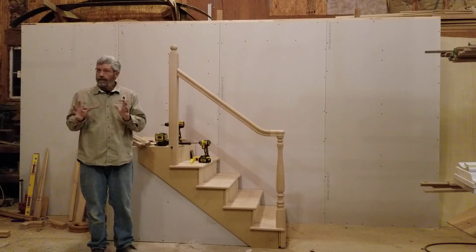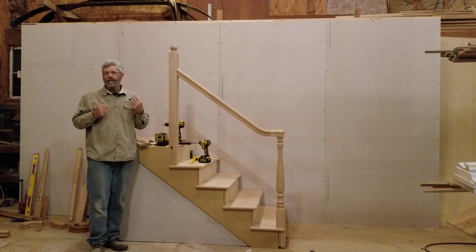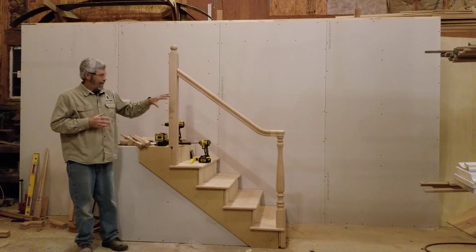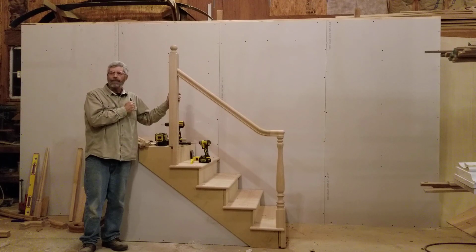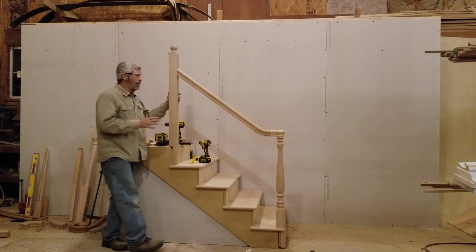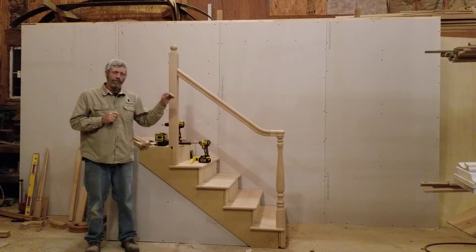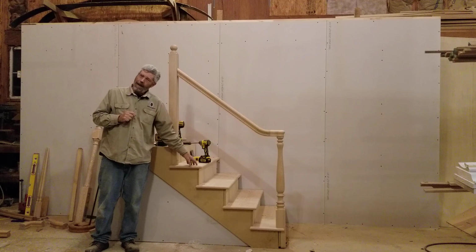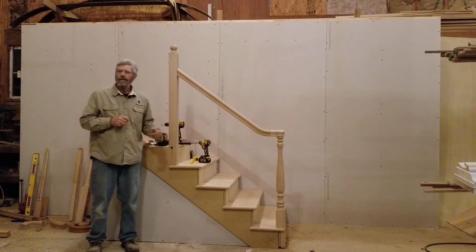So getting really close to the end of the time, just to kind of go back and recap some of the things. Boy, make sure you get all the parts solid when you're putting everything together. Remember that the most important thing you've got to figure out is where's the center line of your handrail, and that's going to be the center line of where all the balusters go, and that's also going to be the center line of the newel posts.